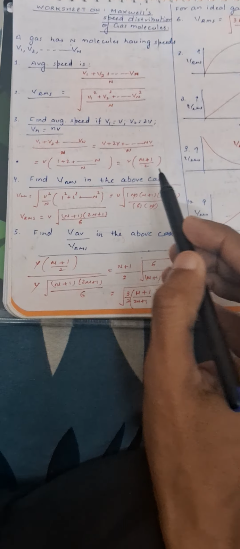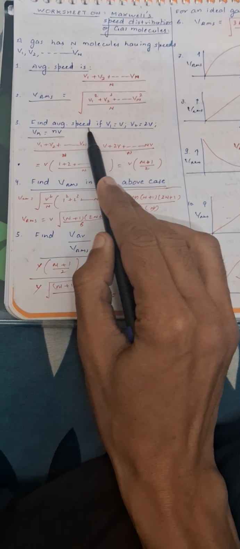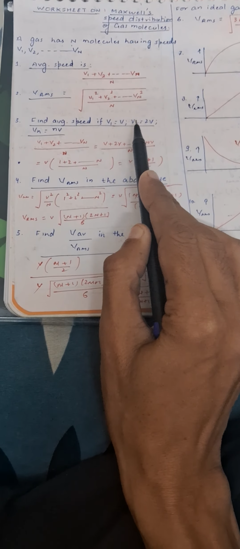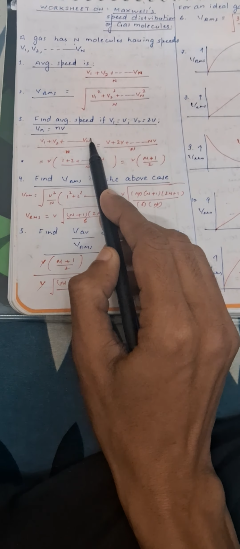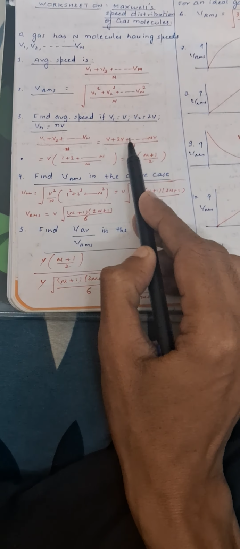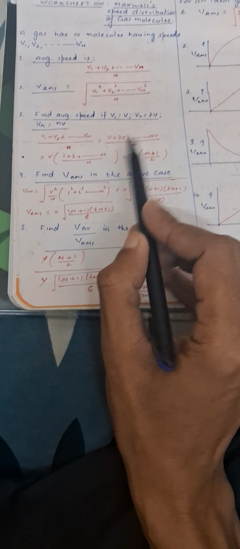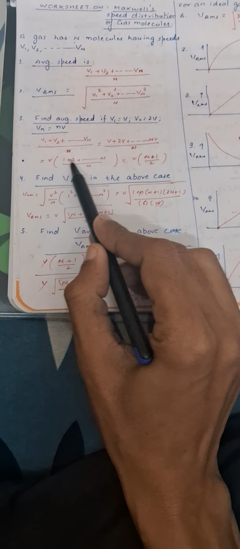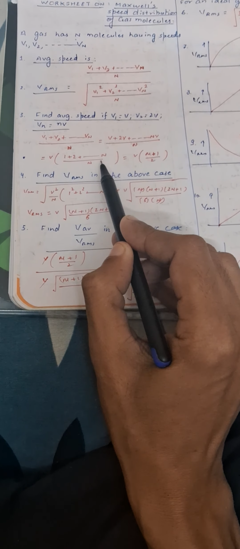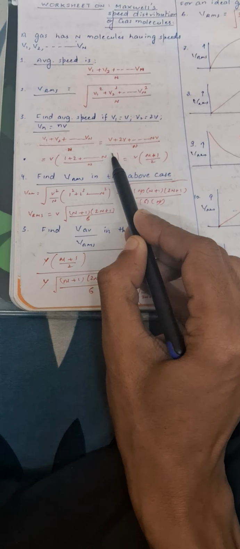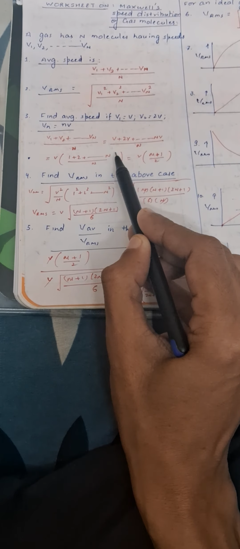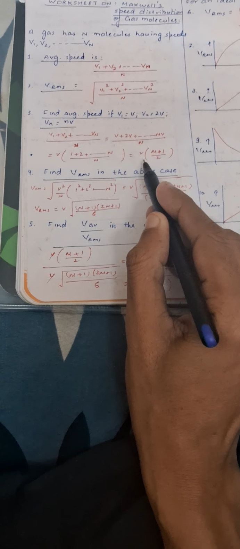which gives you VRMS. Next, find the average speed if V1 is equal to V, V2 is equal to 2V, and Vn is equal to nV. Substituting the values in this expression, taking V as common, we have (1 plus 2 plus so on up to n) divided by n. This is the summation of first n natural numbers, which is n into (n plus 1) by 2. So we get V into (n plus 1) by 2.